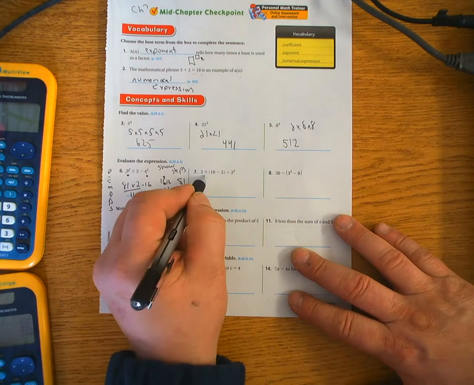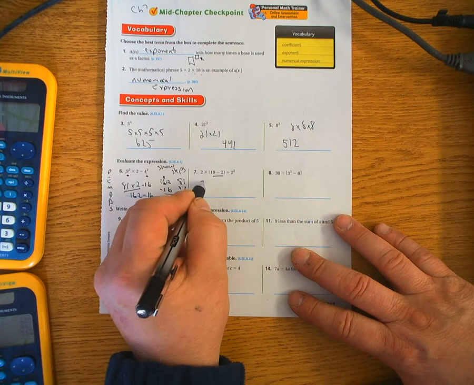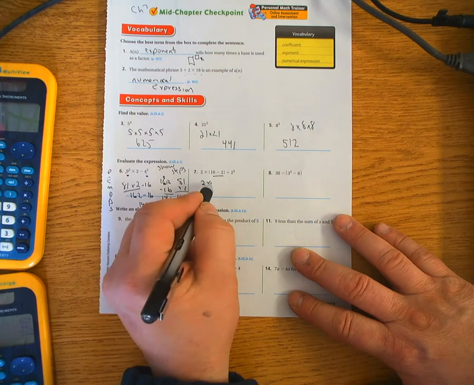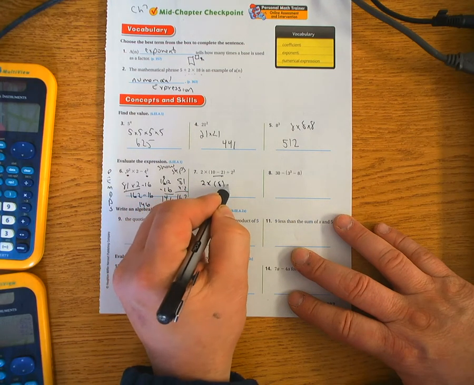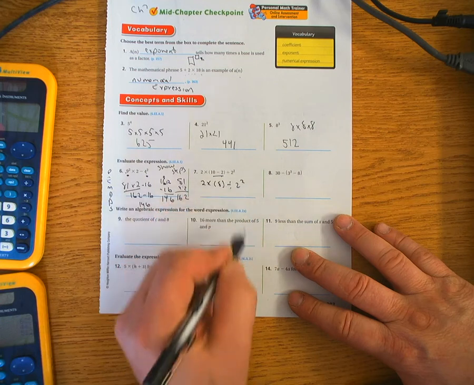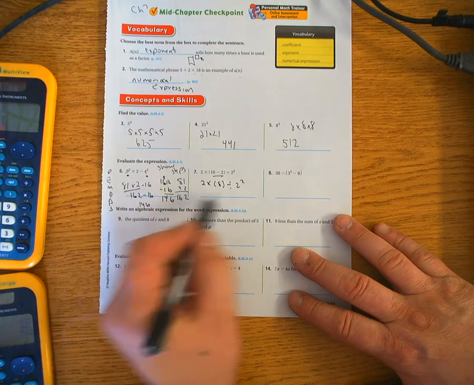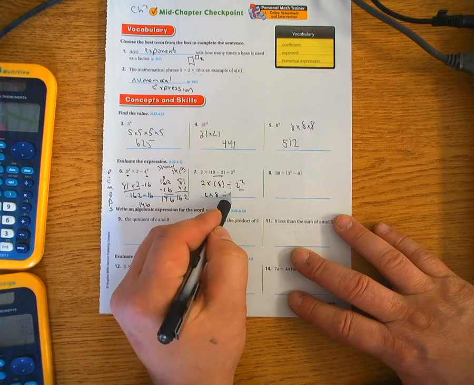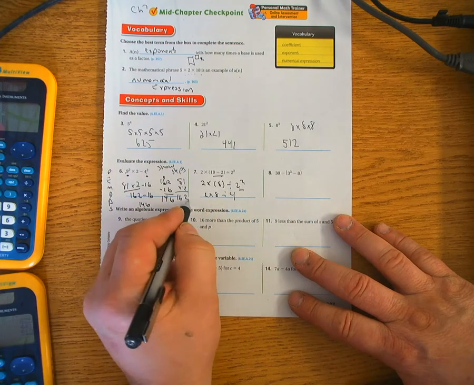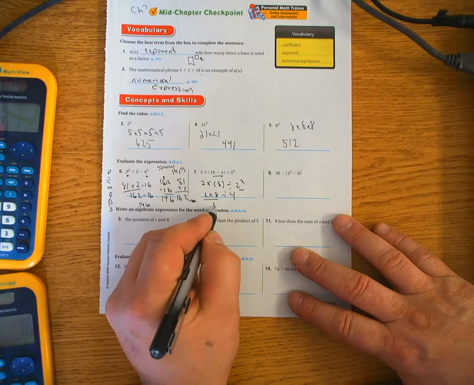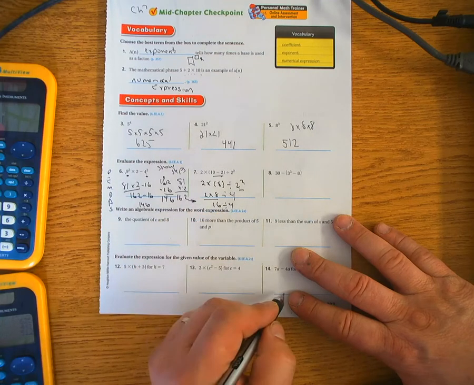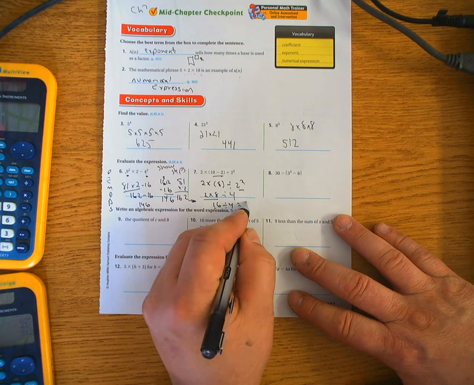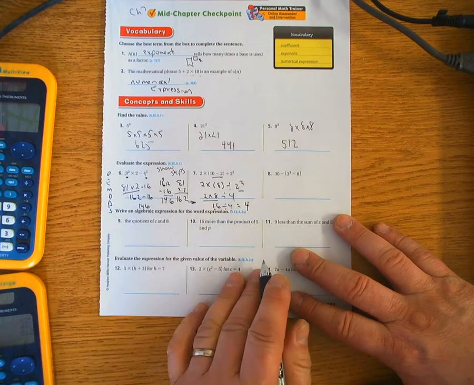Next, I have some parentheses. So 2 times 10 minus 2 is 8 divided by 2 to the second. Parentheses. Now I have an exponent. 2 times 8 divided by 2 to the second is 4. Going left to right, I have 2 times 8, which is 16, divided by 4. 16 divided by 4 is 4.